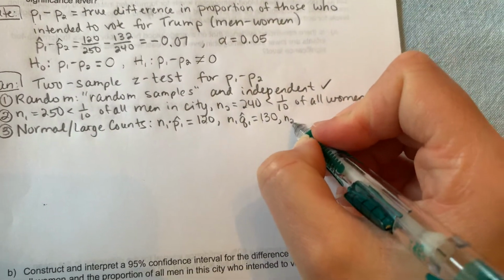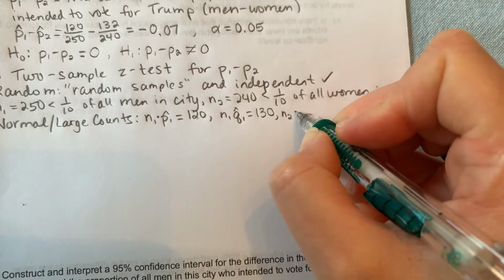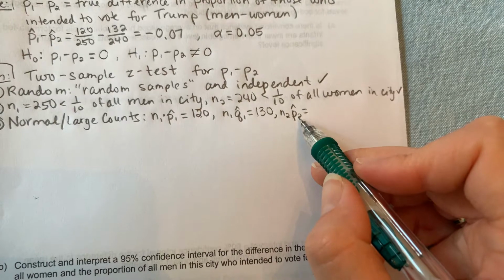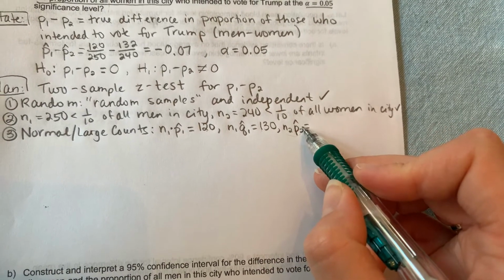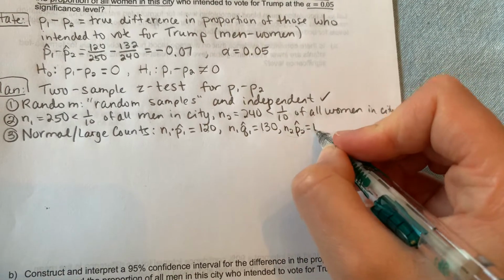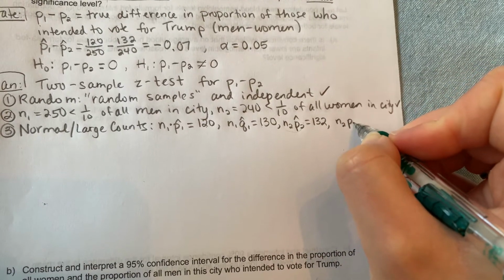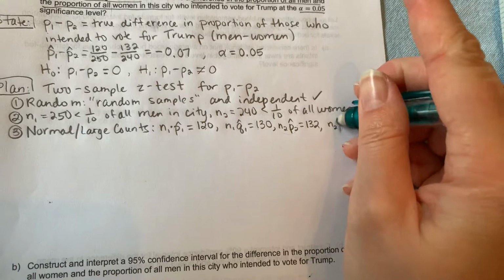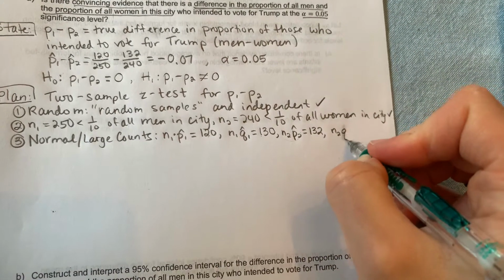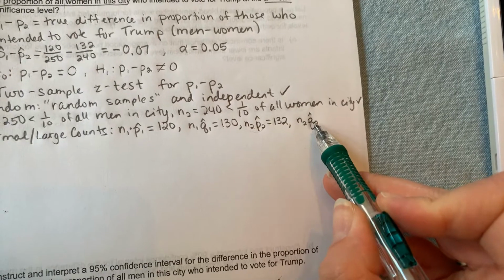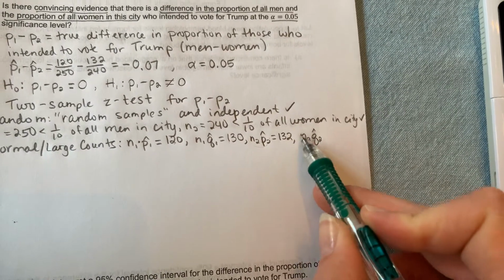We have to do the same thing for the second sample, N2 times P2 hat. Okay, so again, this is the people who intend to vote for Donald Trump from the second sample, which we saw was 132. And then N2 times Q2 hat, which is the proportion of people who do not intend to vote for Donald Trump, proportion of women, I should say, multiplied by their sample size, or just in general multiplied together.